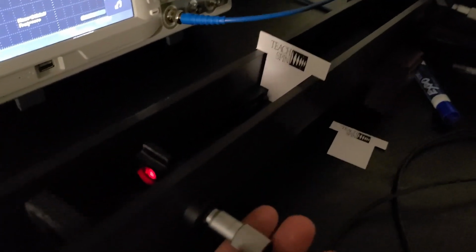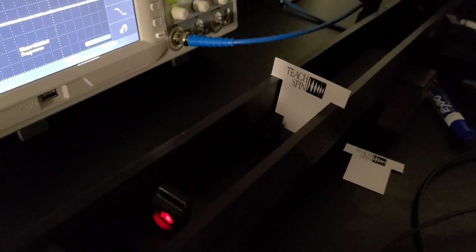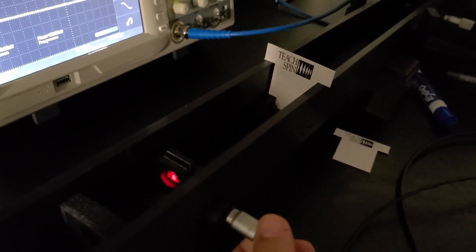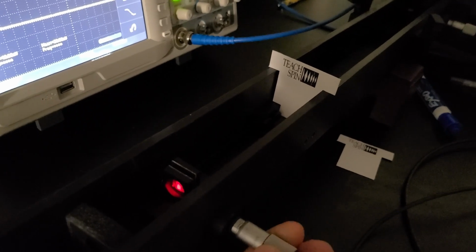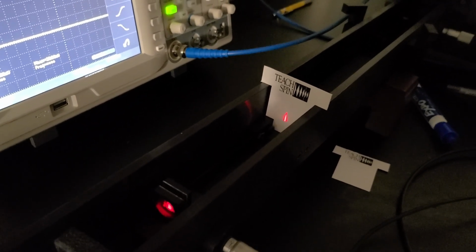Let's move our screen down here. Okay, and then as we rotate this, we should see a single strip of light begin to form. Here it comes. All right, so there's one slit open.